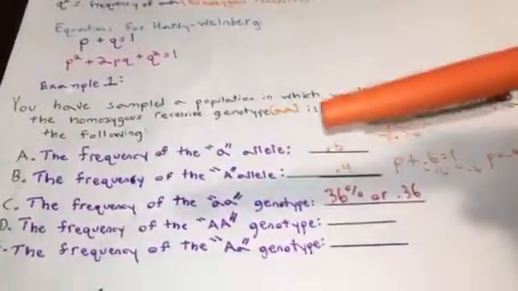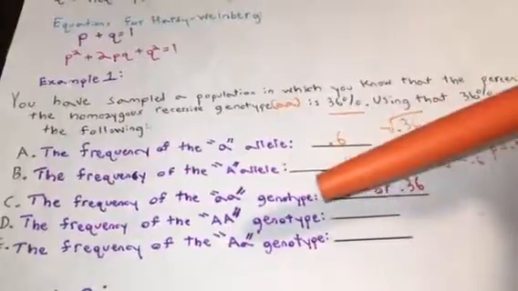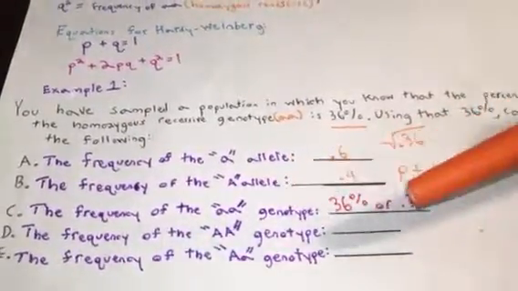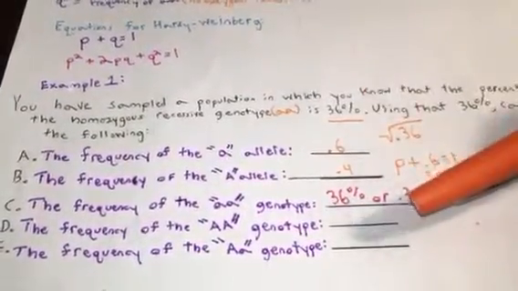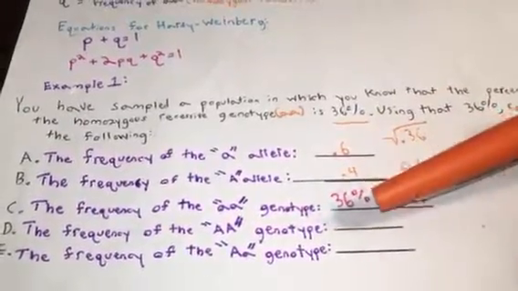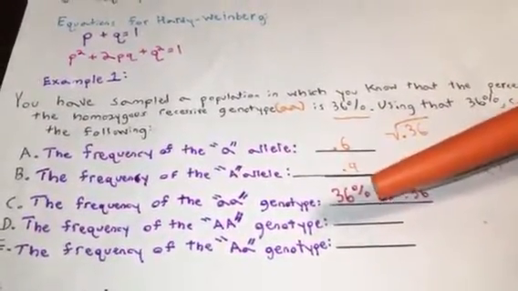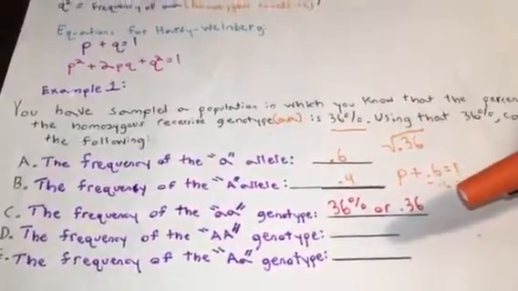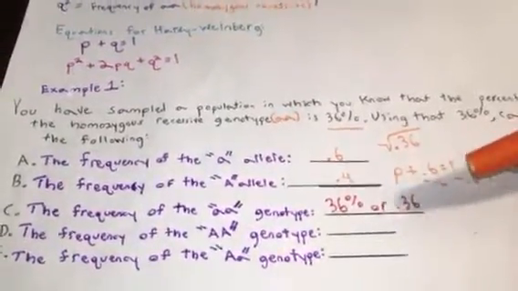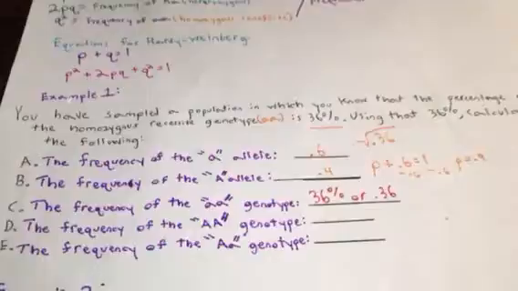In this example I put this down as a question too: the frequency of the aa genotype. So you already know that, so you can plug it in and put 36%. But seeing how you're going to be using a calculator, it's better to put 0.36 because it's already in decimal form, so you can easily type it into your calculator.